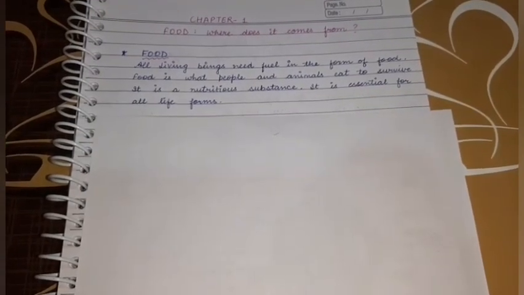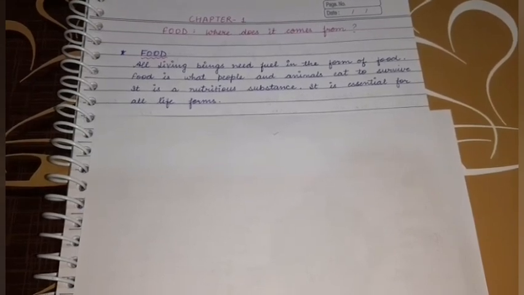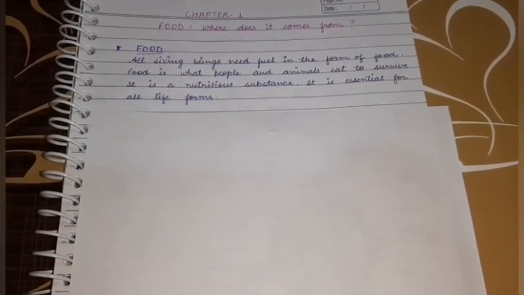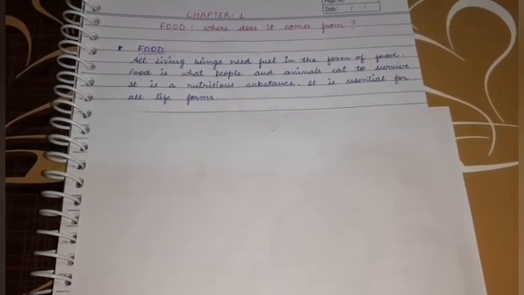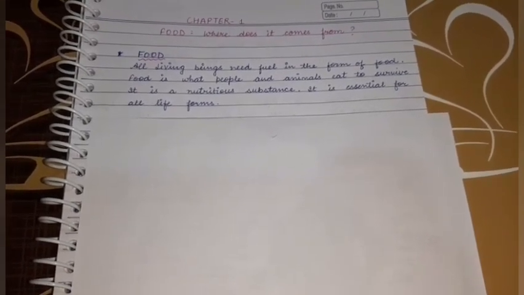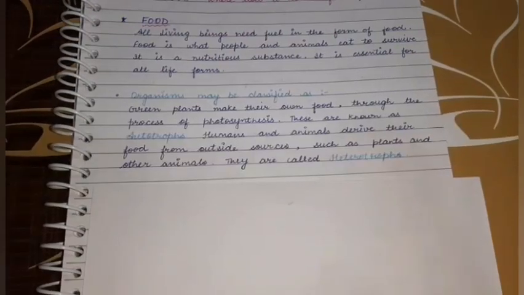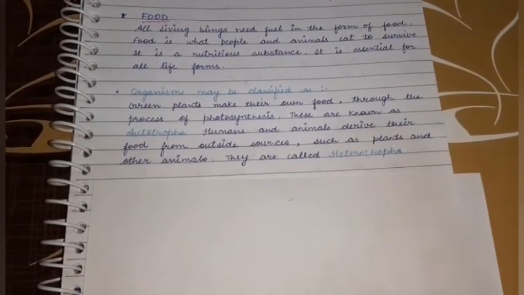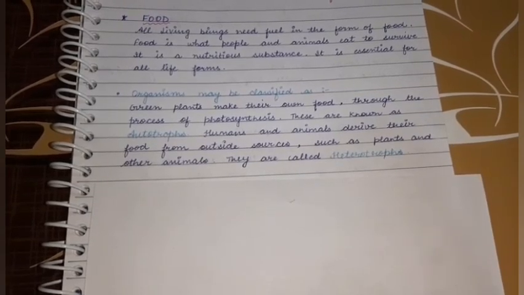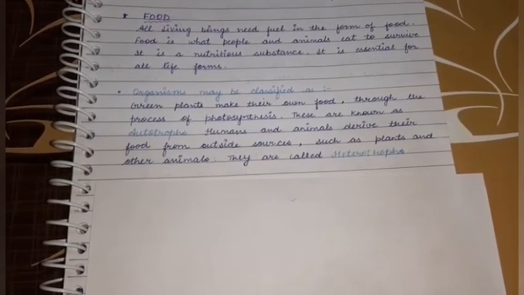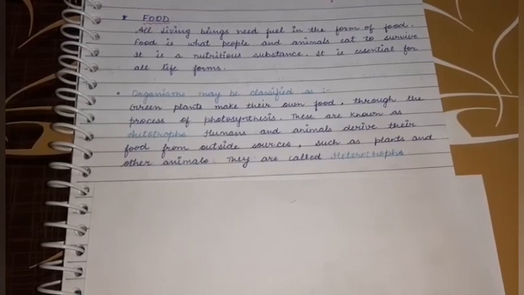All the living beings need fuel in the form of food. Food is what people and animals eat to survive. It is a nutritious substance and is essential for all life forms. Organisms may be classified under two headings on the basis of production of food, that is, autotrophs and heterotrophs.